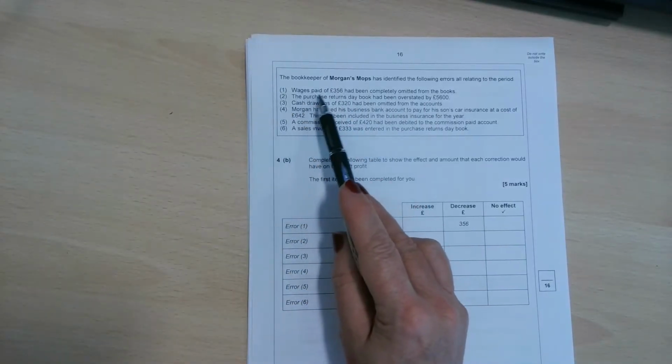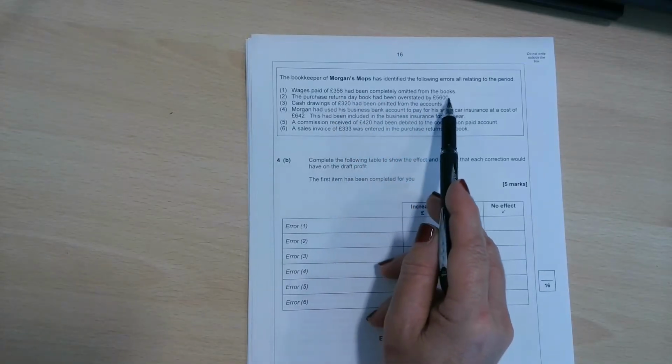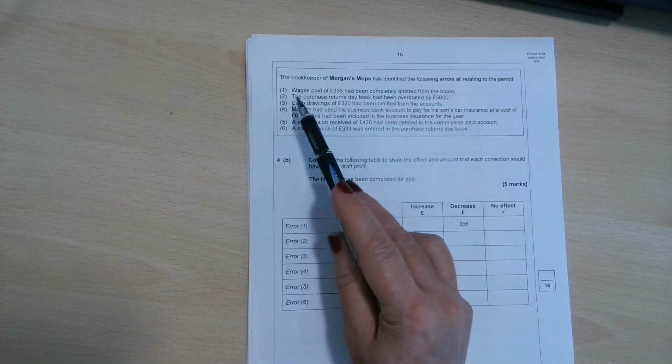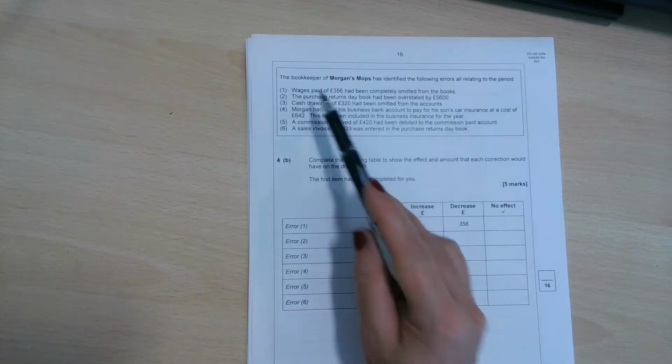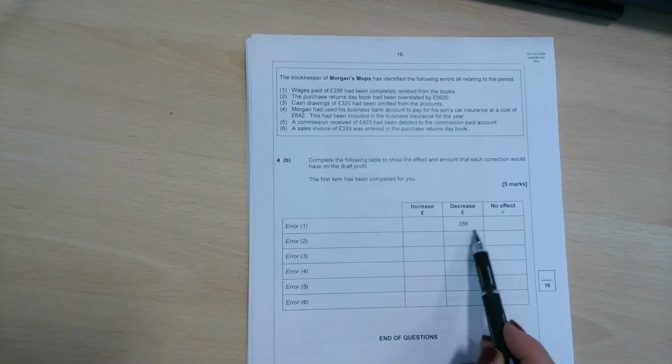So the first one is wages paid of 356 have been completely omitted from the books. Well, let's think through the double entry. If we need to reinstate that transaction, we're going to debit wages and credit either the bank or the cash. Now, wages is most definitely in the income statement. It's an expense. Therefore, increasing wages will result in a decrease of £356 to the profit.